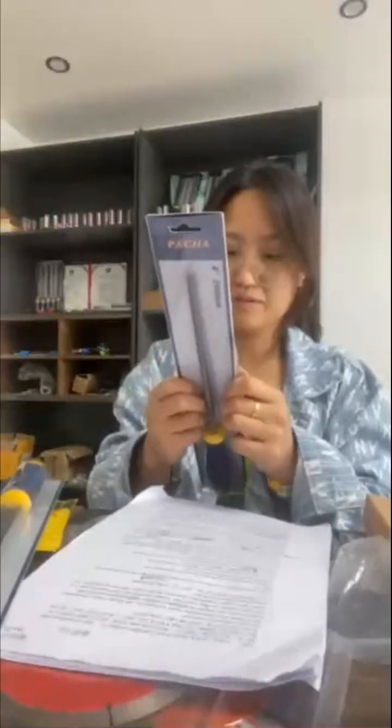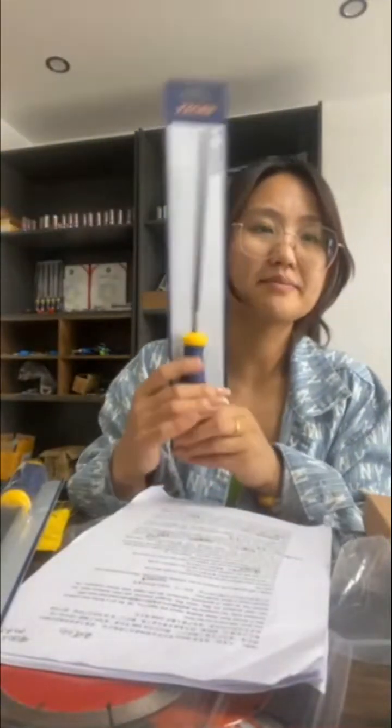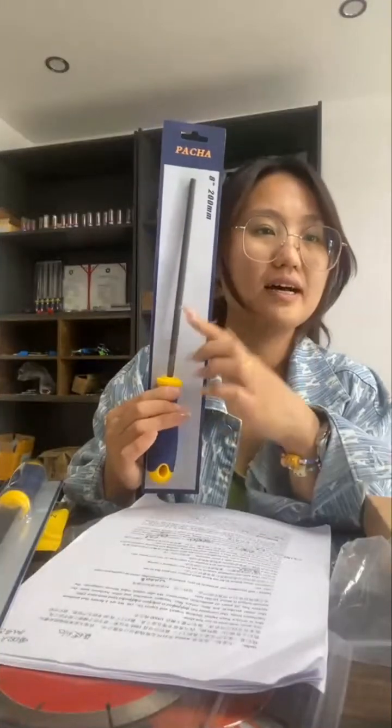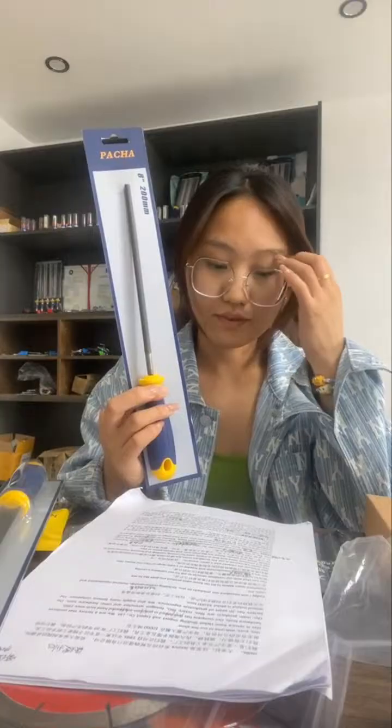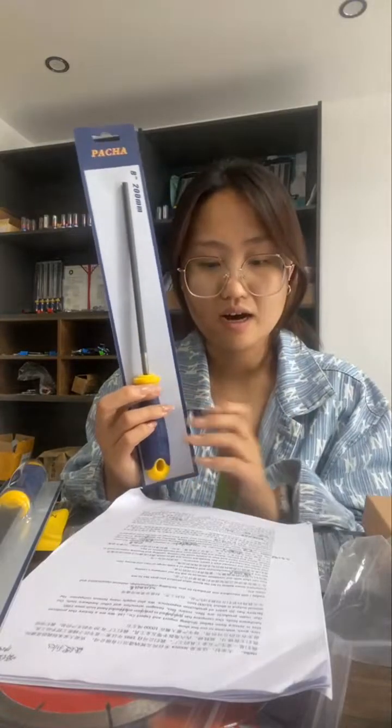Okay, you can see this is our round steel files in my hand. We can customize the size and the handles and the markings of the steel files. The file is the ultimate round for your vocation.